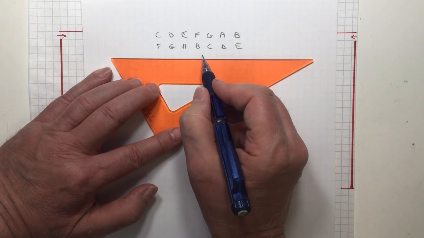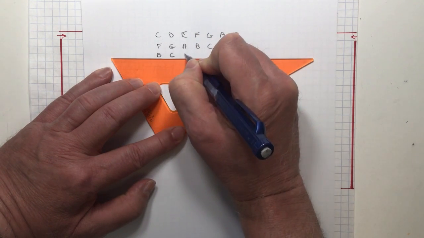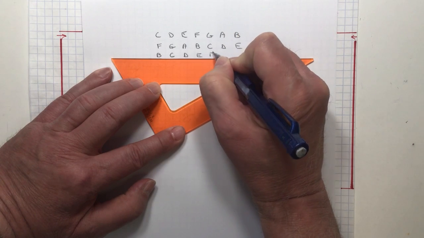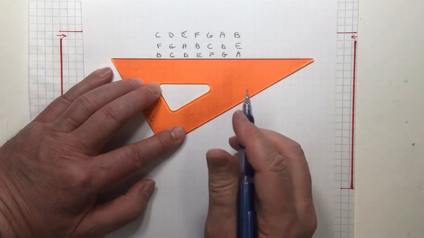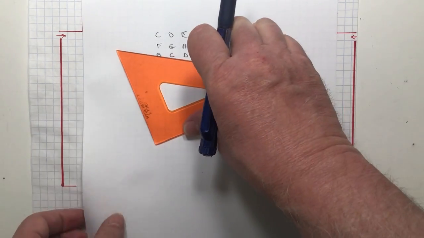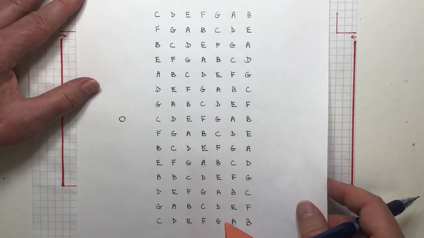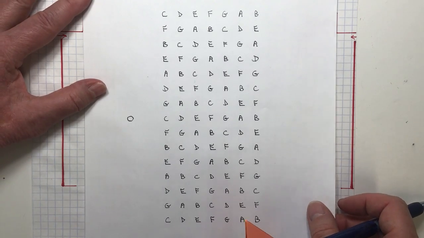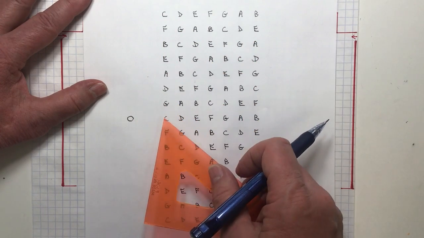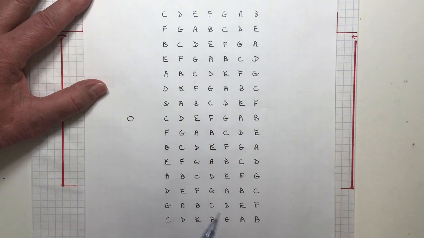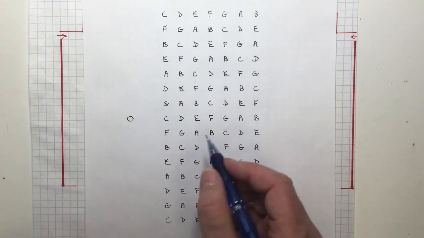Take the middle letter. Start the next row with that letter. See if you can maintain vertical columns. Continue with that process until you've drawn a total of 3 C orders. 1, 2, 3. Put a 0 off to the left of the middle C order, just to mark that place.